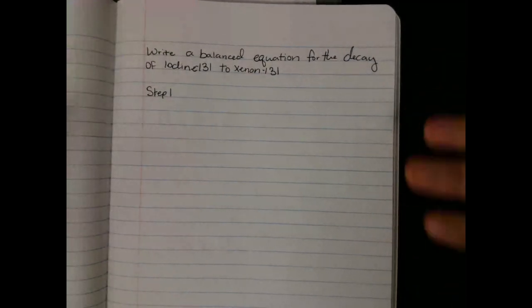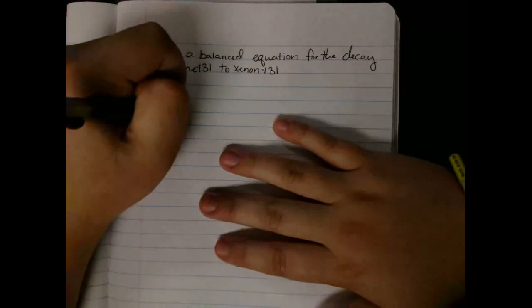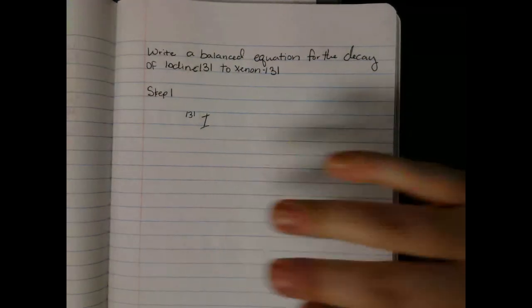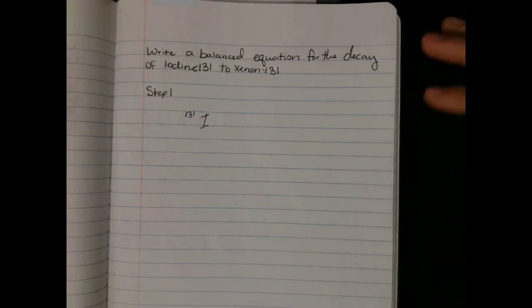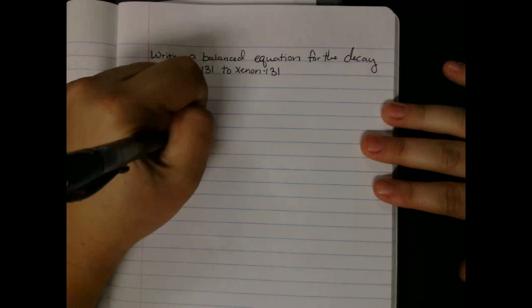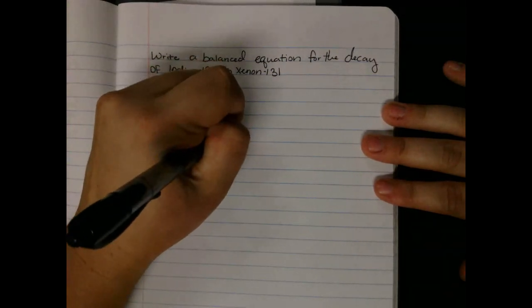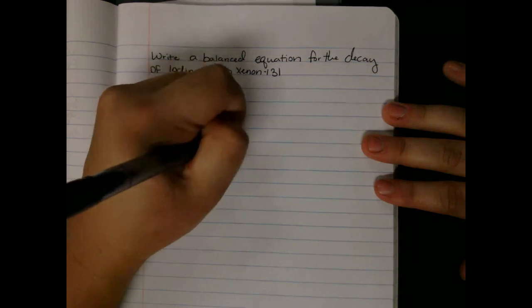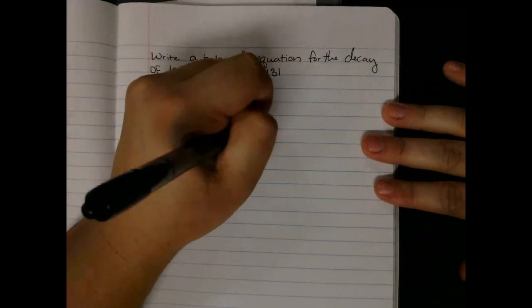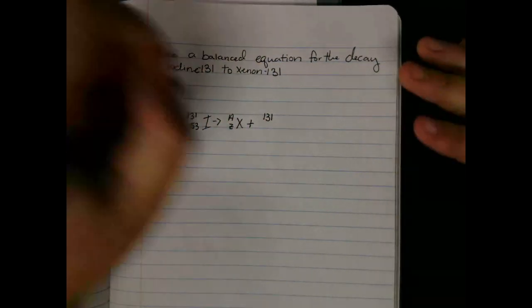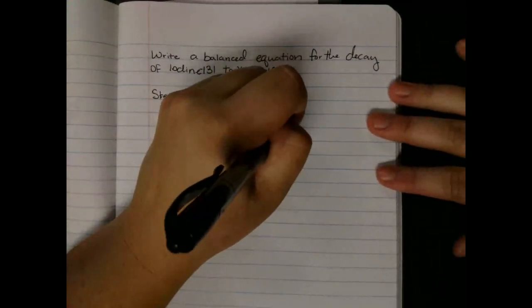So I know I have 131 iodine, and if I go look at my periodic table, I know that the atomic number is 53, goes to A over Z X plus 131 xenon. We found the atomic symbol to be Xe, and then the atomic number would be 54.